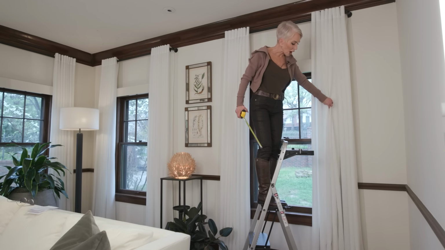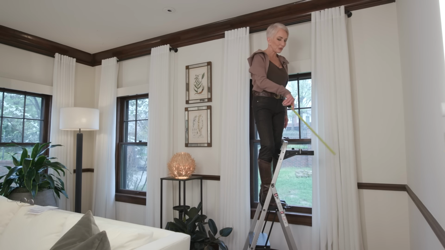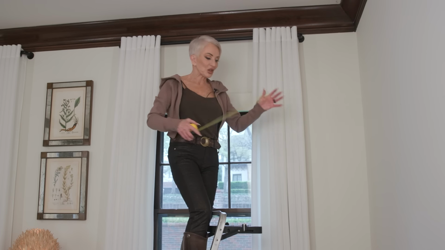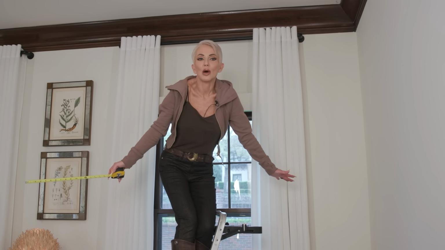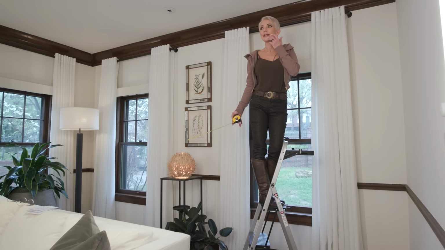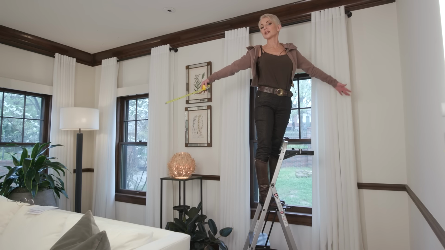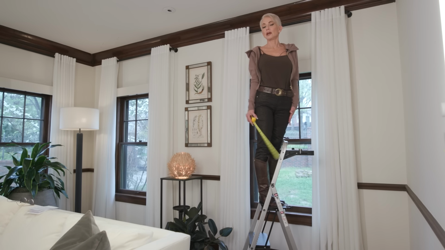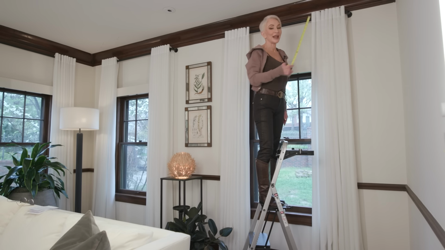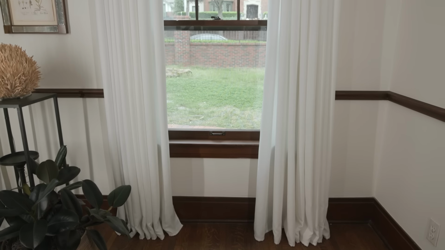That is the reason why we have the panels kiss the floor. If these panels are shorter, there's nothing to hold them out. It's kind of like having a ball gown, right? Or a bride dress, right? And you have a train, and as you walk, the train kind of billows like this. If you had no train, your dress would be like this. That's the same thing with your window treatments. That's why we kiss the ground.